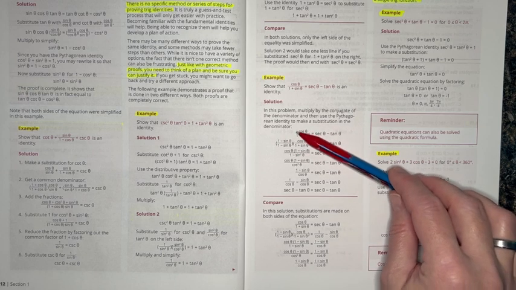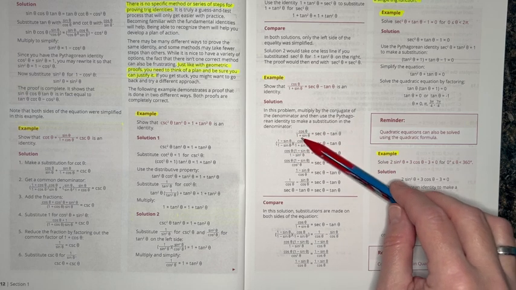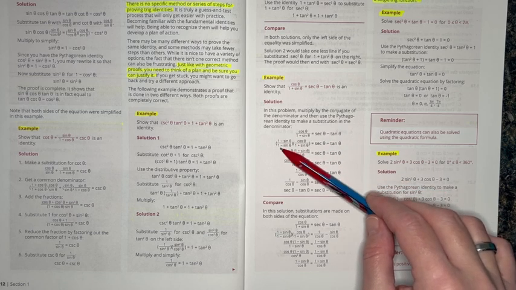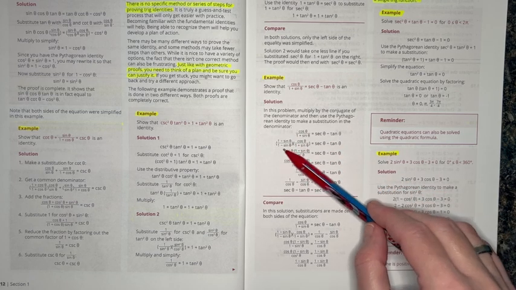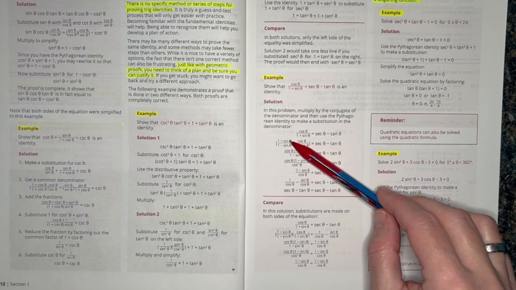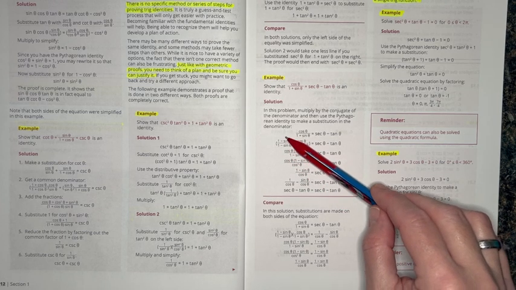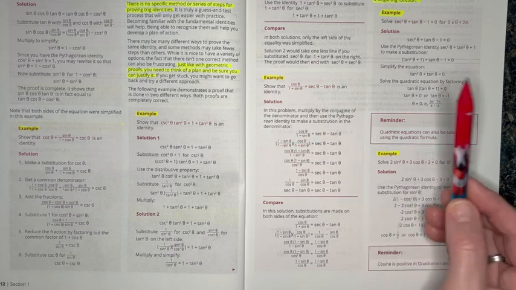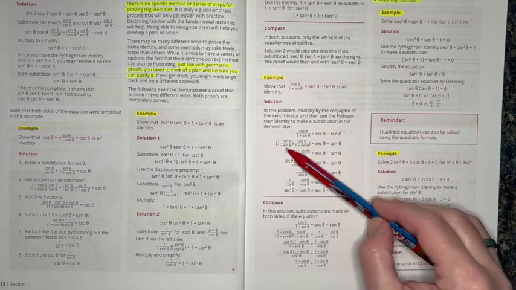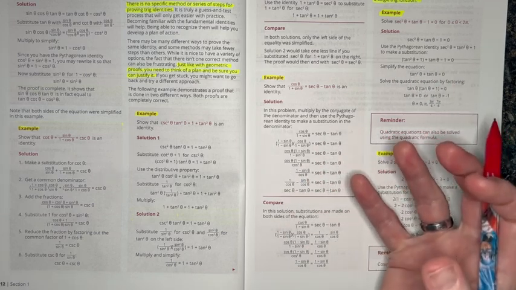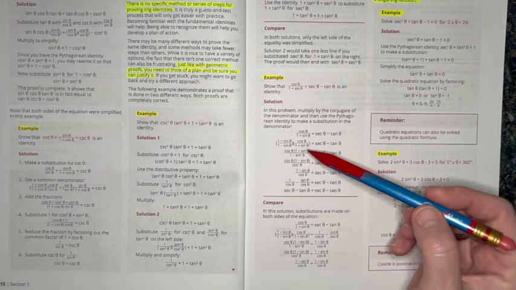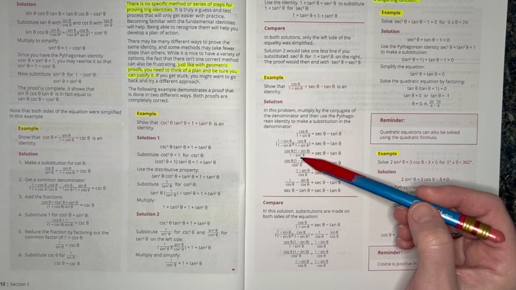So remember, a conjugate is exactly the same denominator except the sign is different. So we have 1 plus sine here in our denominator, so the conjugate is going to be 1 minus sine. And we do the same thing over itself because now this is technically a 1, right? So we're multiplying by a 1, so we're not changing the basic problem. So then they multiplied this out, right?